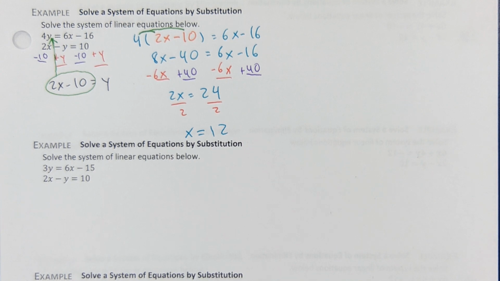When you say you mean use elimination? Yeah. We'd have to manipulate it a little bit to make things match up. But that's what we're doing on the back. Oh, that's what we're doing tomorrow.